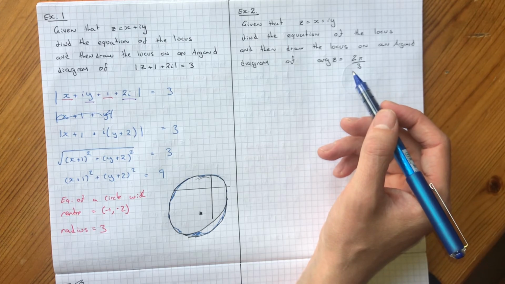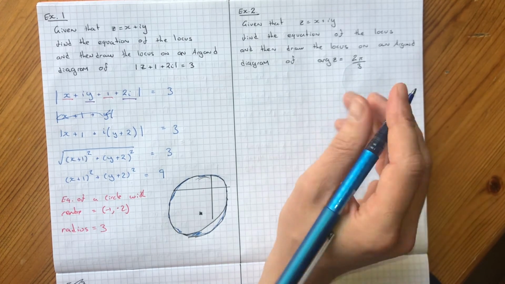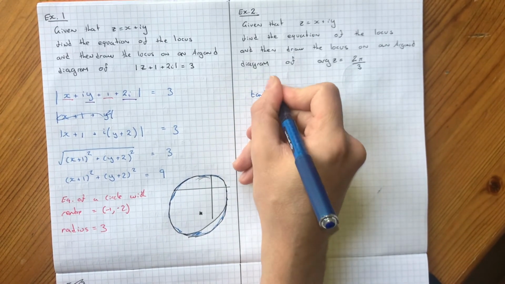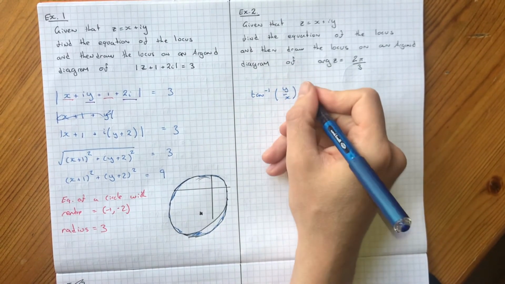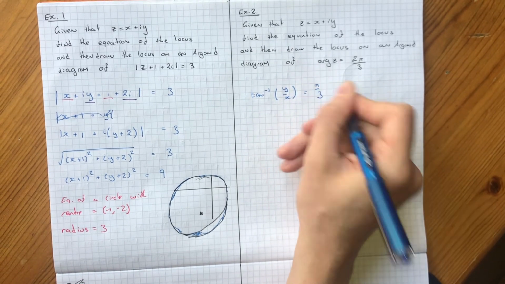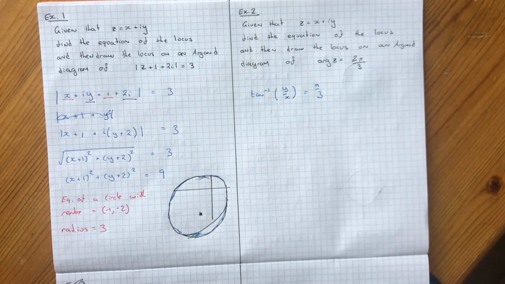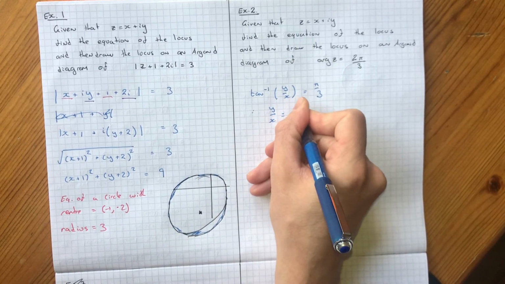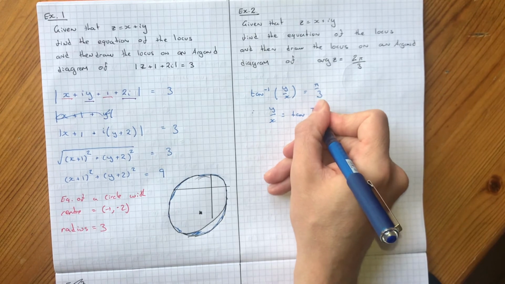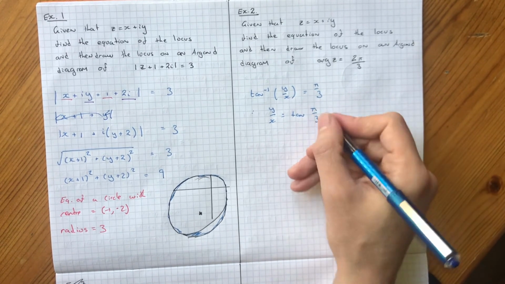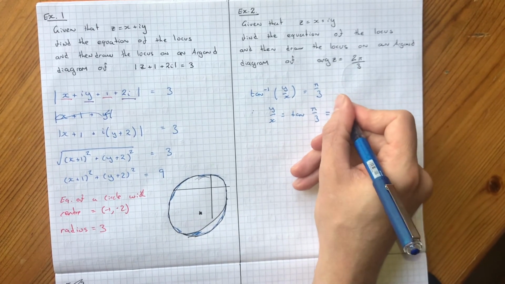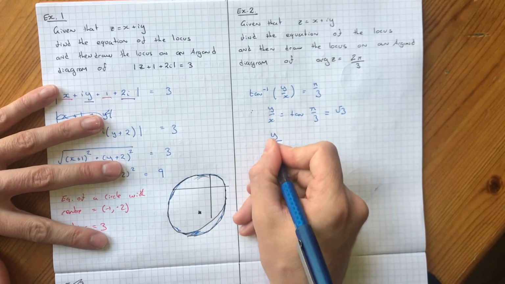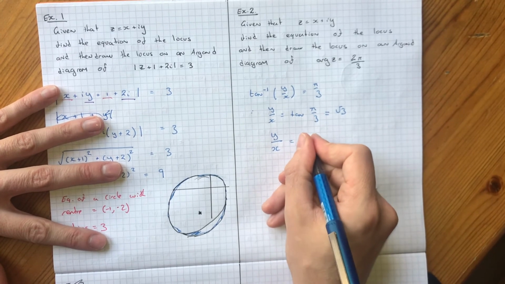So the first thing we're going to need to find is the y and x values. So we've got tan to the -1 of y over x equals 2 pi by 3. Normally we'd be doing it in reverse. Therefore, y over x equals tan of 2 pi by 3, which is root 3 in magnitude. So we've got y over x equals root 3.